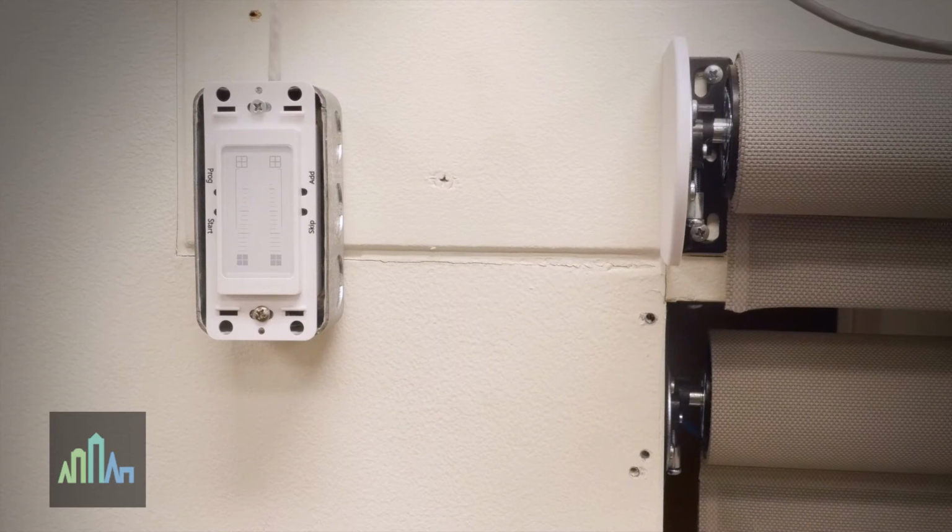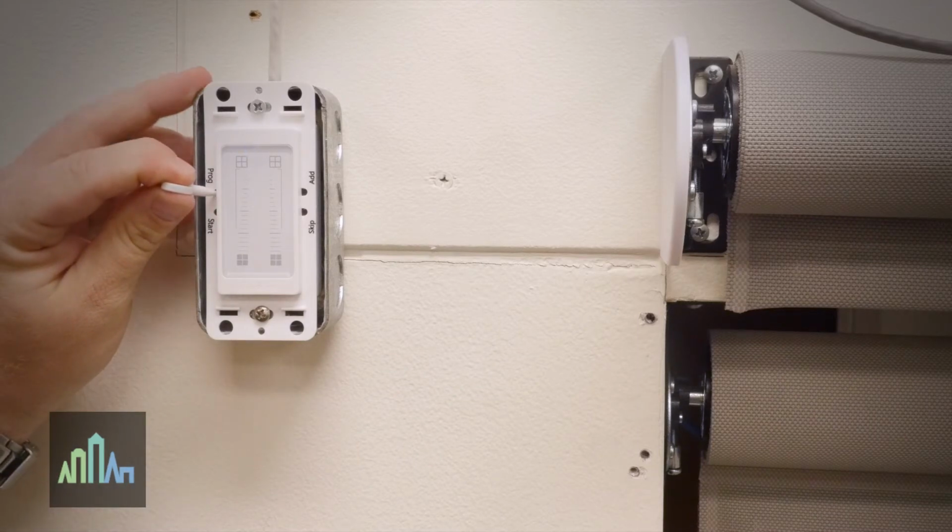Next thing we're going to cover is how to assign shades to a switch zone. By default, all switch zones will control every shade in the network. To limit the operation to a select group of shades, use the following procedure. Step 1. Enter programming mode by holding the program button for 5 seconds. The green LED will begin to flash.